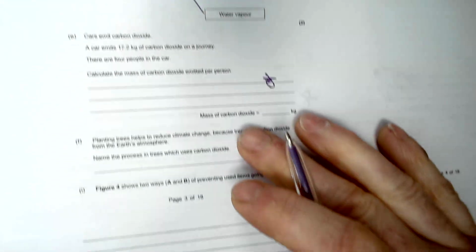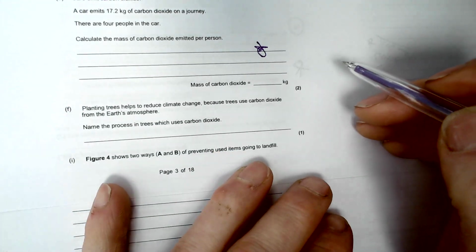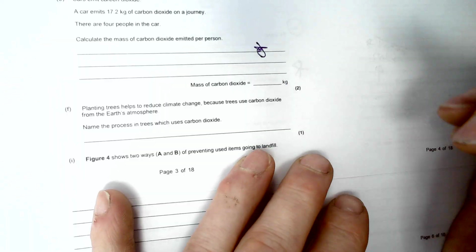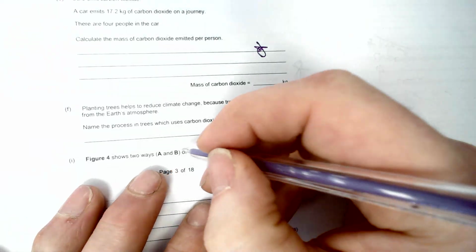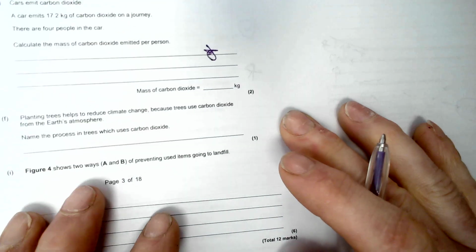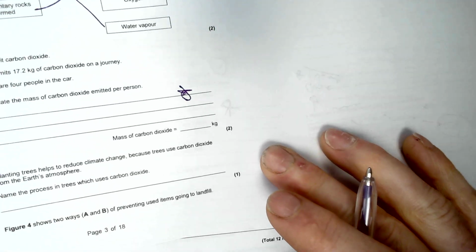Calculation. Planting trees helps to reduce climate change because trees use carbon dioxide. Name the process in trees which uses carbon dioxide: photosynthesis. Figure 4 shows 2 ways of preventing used items going to landfill.